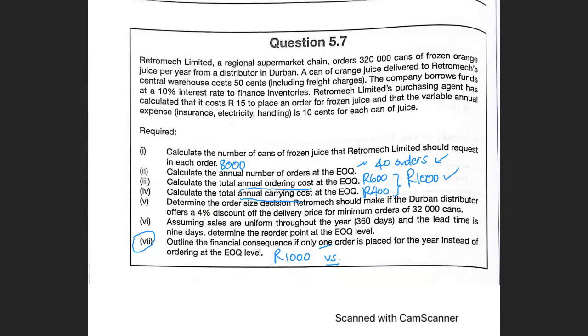So if we place one order during the year, let's work out what the cost will be. We're going to work out these same costs: the ordering cost and the carrying cost. So here it's going to be if one order is placed during the year, order cost and carrying cost.